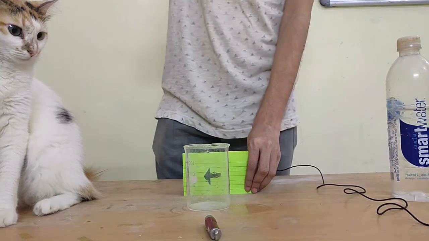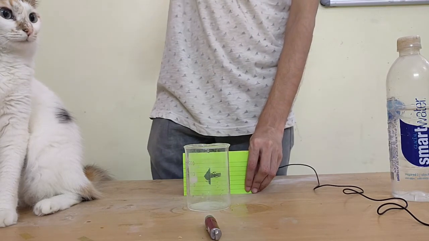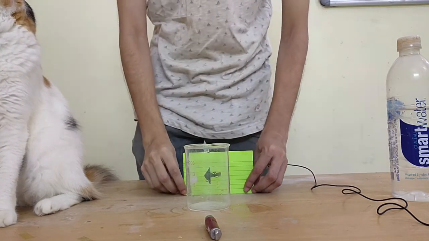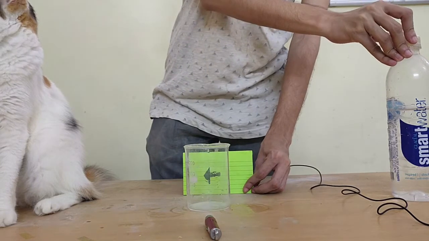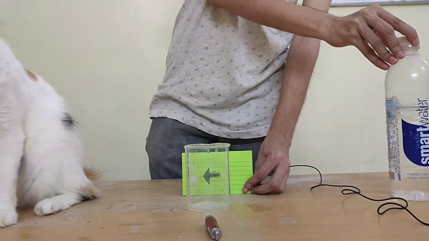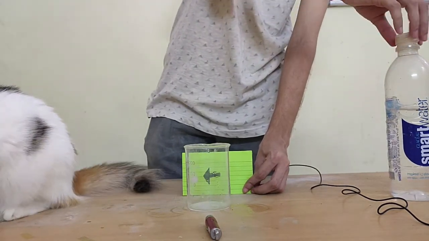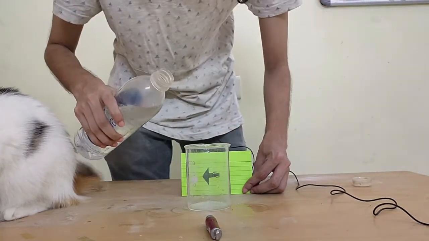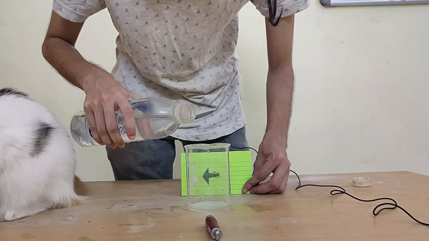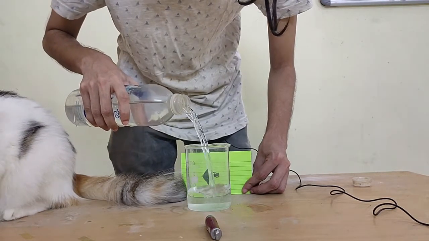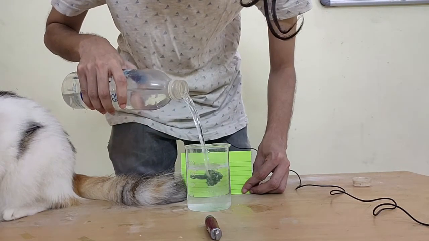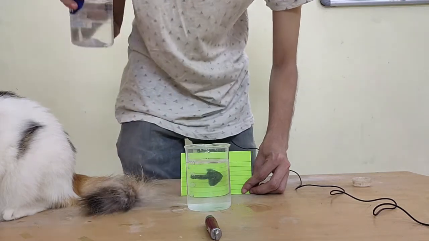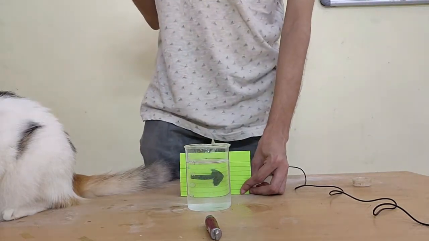Now what I am going to do, I am going to show you one more difference that will occur when I pour water inside of this beaker. I am going to pour this water inside this beaker like this. Do you notice a change?